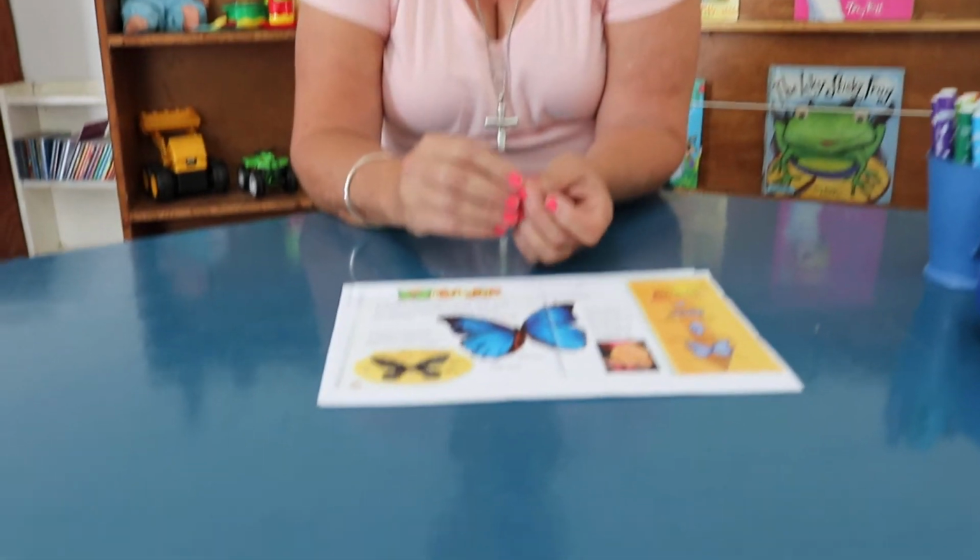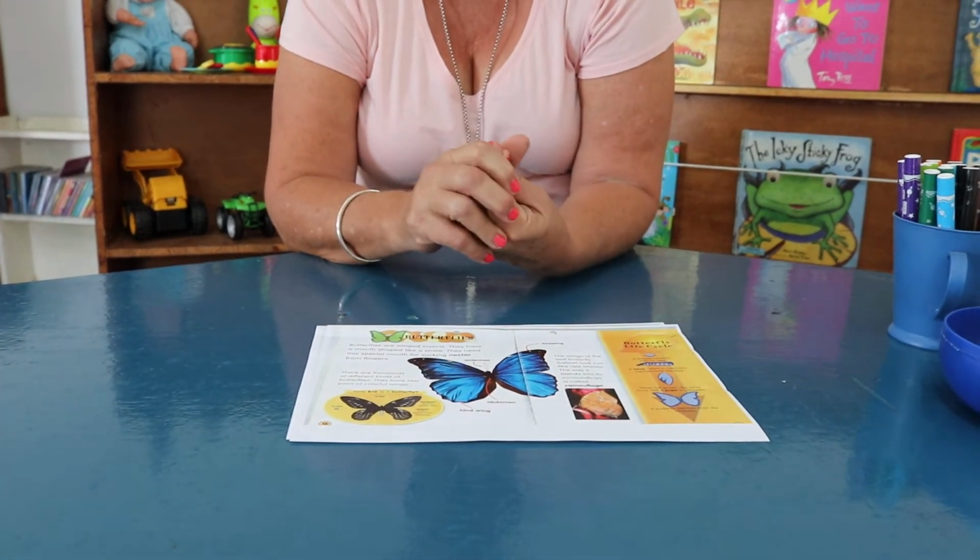So, the butterfly belongs to the what family? The insect family. So we know that a butterfly belongs to the insect family. That's one thing. I want to know how many pairs of legs does an insect have? Do you remember? 3 pairs of legs. Yes, that's the second thing. And those legs are joined to the thorax.